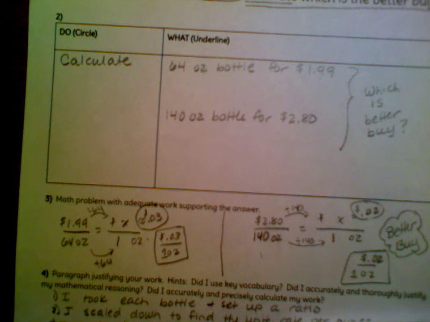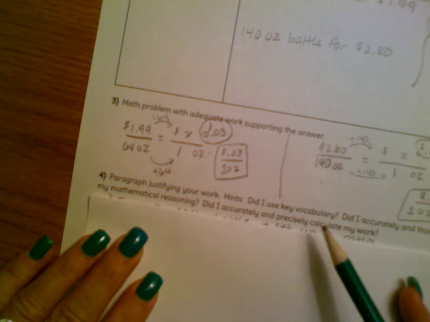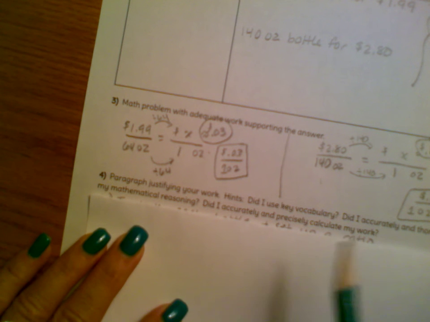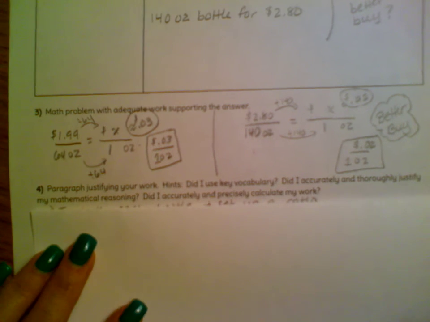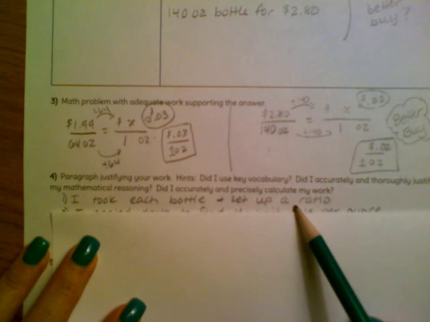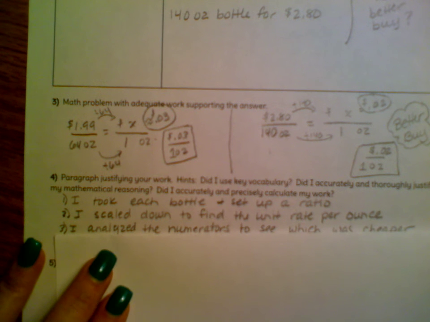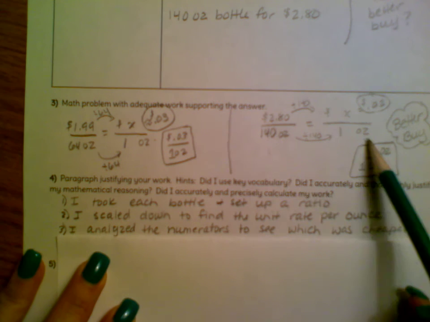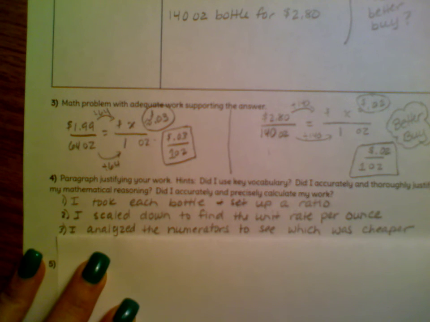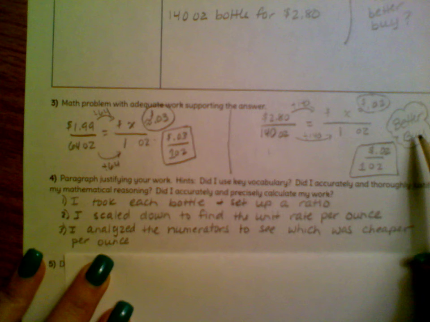That's my better buy. Now down here in question 4, it says to write a paragraph justifying your work. Did you use key vocab? Did you accurately and thoroughly justify? Here's where I want you to talk about what you did and why you did that. So first, I took each bottle and I set up a ratio. Then I scaled down to find the unit rate per ounce. Then I analyzed those numerators, I analyzed this and this, and I compared them to see which was cheaper per ounce. And that's how I made my decision that this is the better buy.